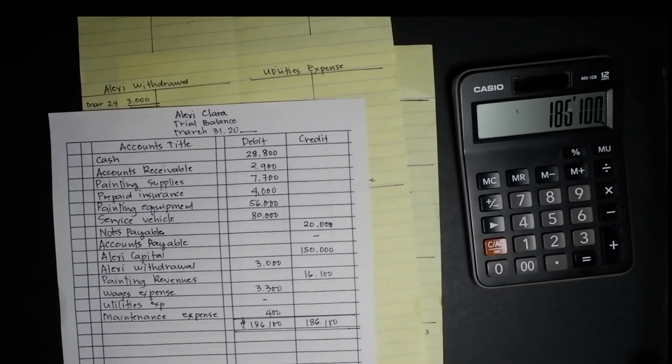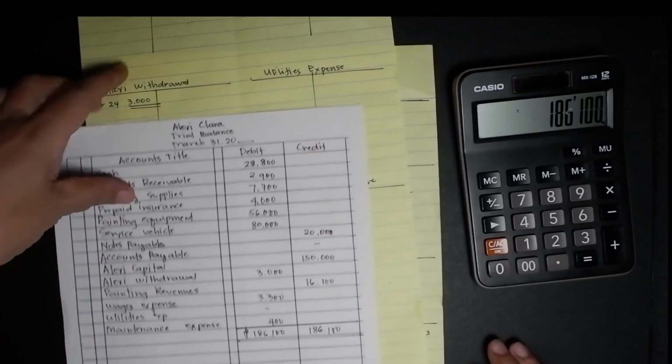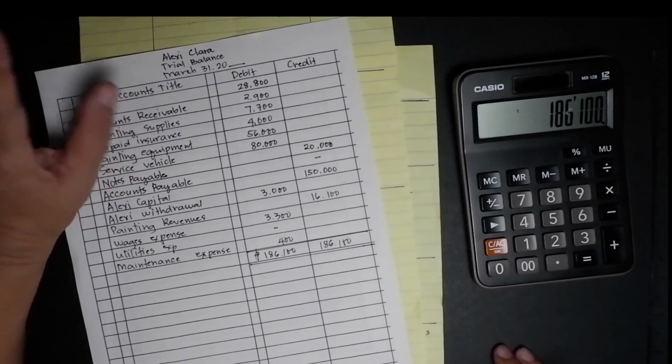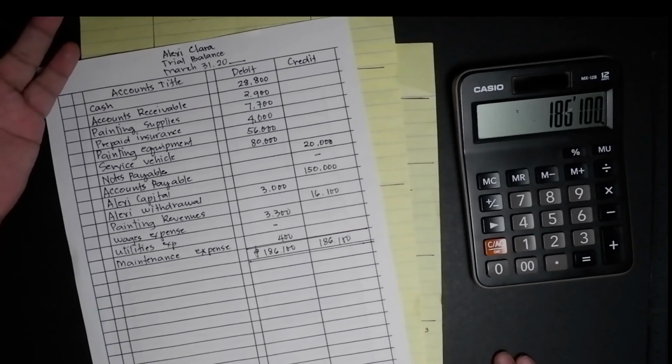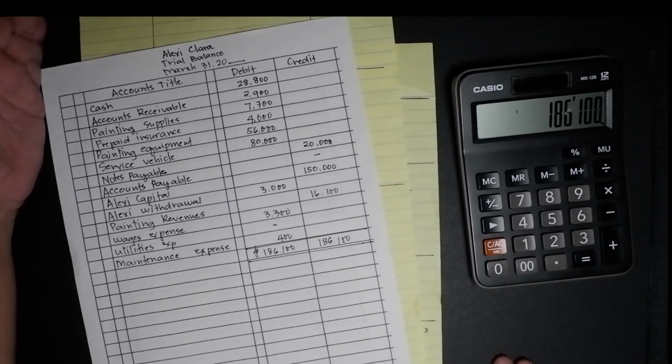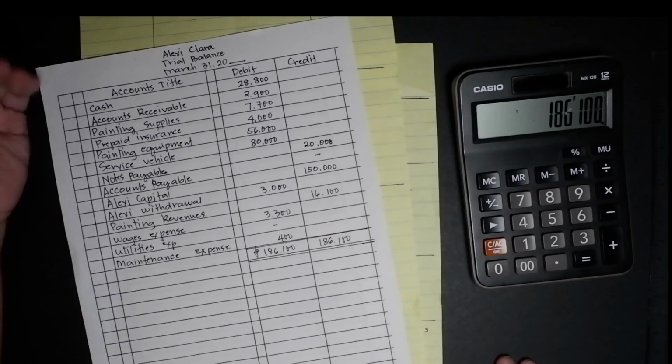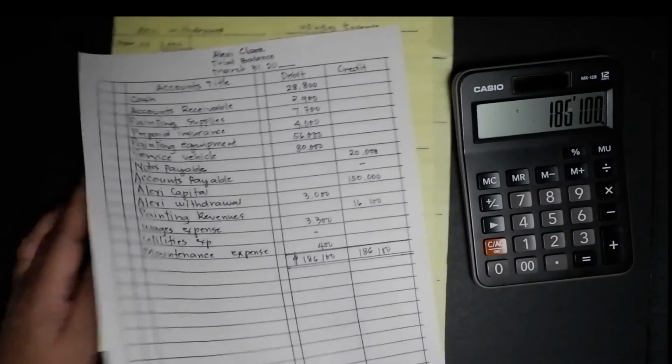Okay. So we're done with the up to 4 steps in our cycle. The first one again is an analysis of the business transaction. Then we have the journalization. Then posting, that is what we have done today. And after posting, we have the trial balance. Okay.